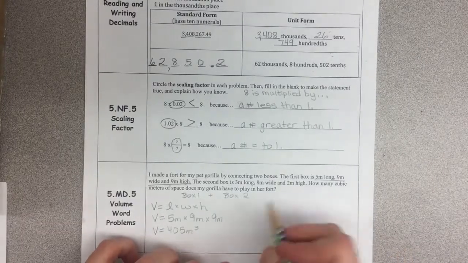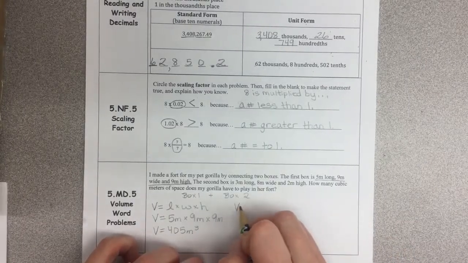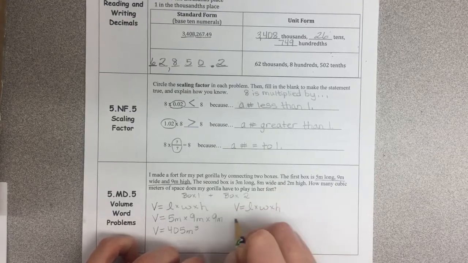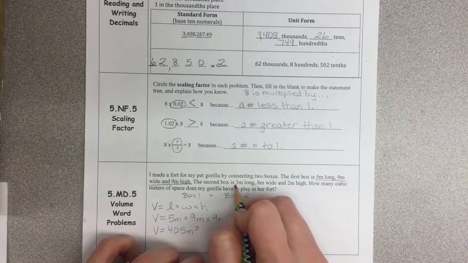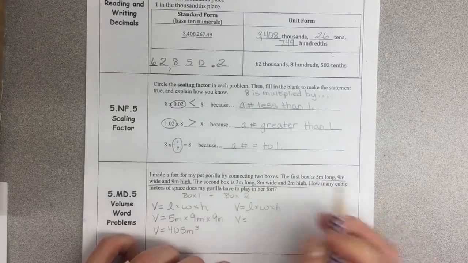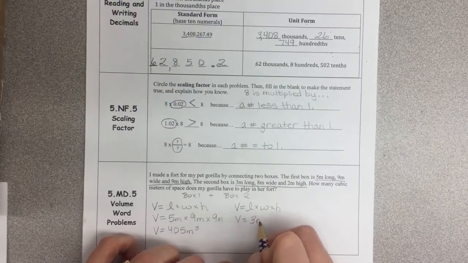Now for our second box, again, we're going to use the same formula, volume equals length times width times height, but this time the length of the box is 3, the width is 8, and the height is 2, all in meters.